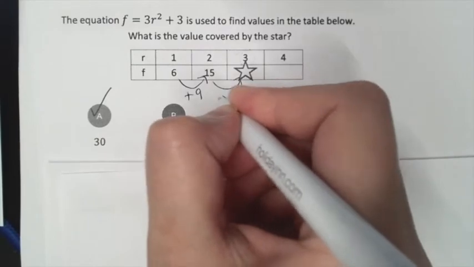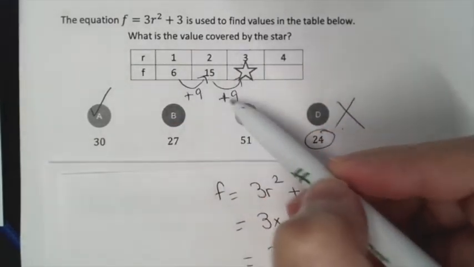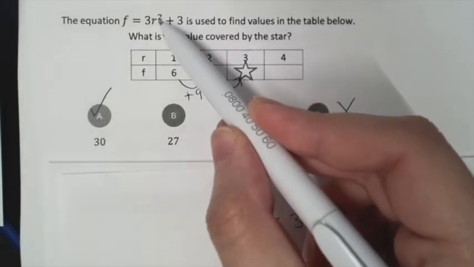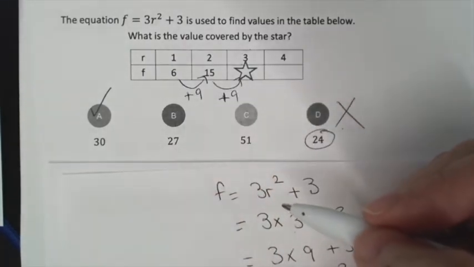Some of you just added another 9. If you add 9, it gives you 24, and that is wrong. You cannot do this because this is not a linear sequence, it's a quadratic one. We've got squared, so this does not work, so make sure you are not just looking for the sequence.